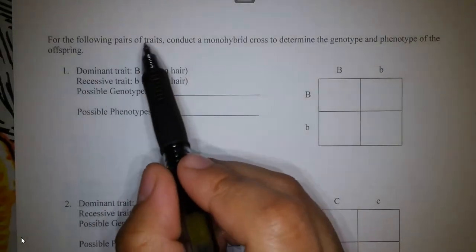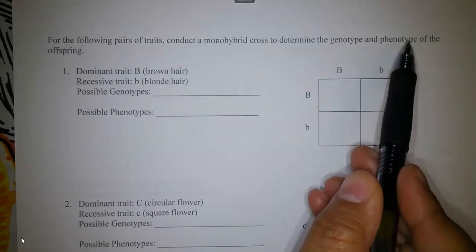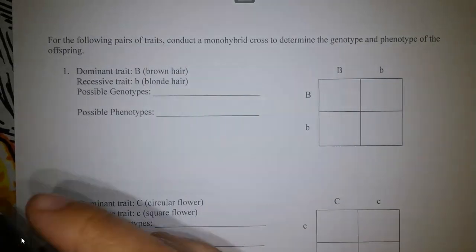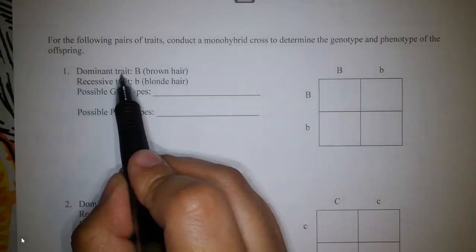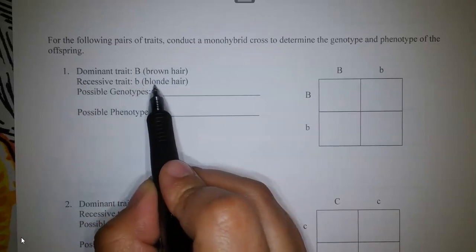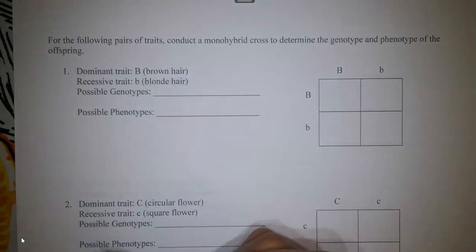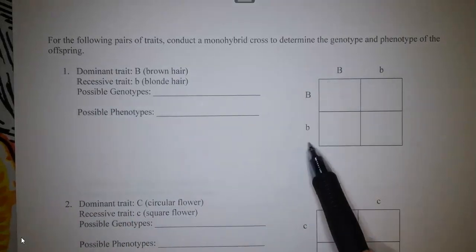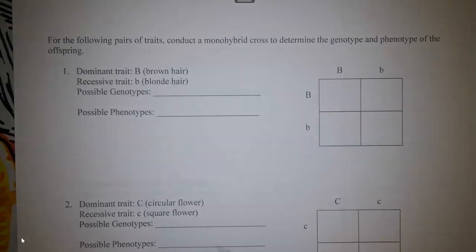For the following pairs of traits, conduct a monohybrid cross to determine the genotype and phenotype of the offspring. So I'm going to do number 1 with you. Dominant trait is B for brown hair, recessive trait, lowercase b for blonde hair. Possible genotypes, possible phenotypes. They've already even set up the cross for us, so we don't even have to write down the letters.